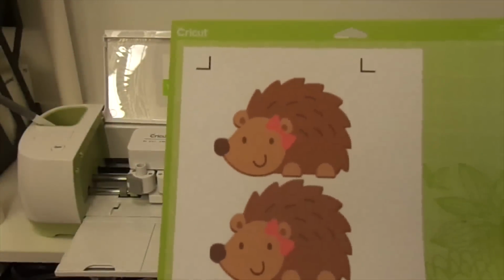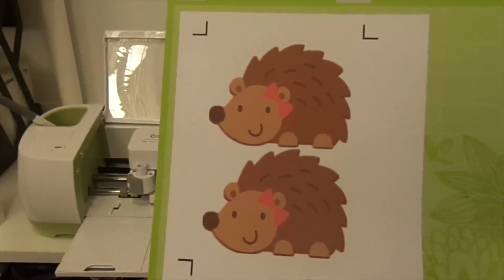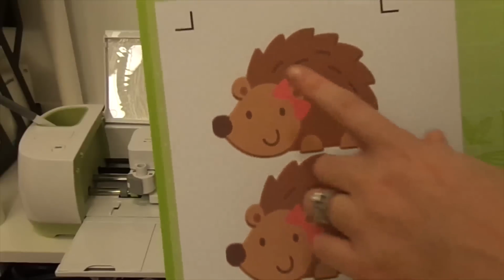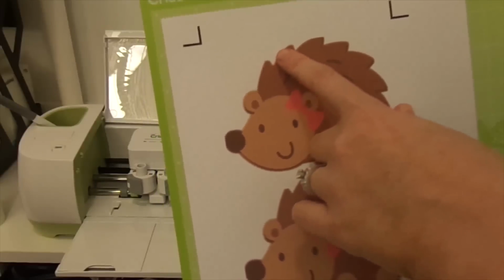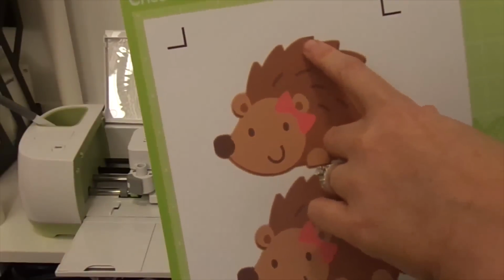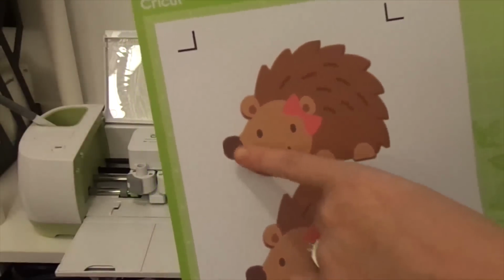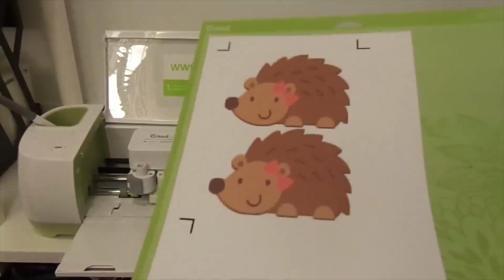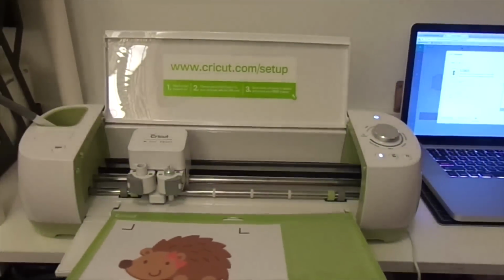So now you can see I've sent it to my printer and I've loaded it on my mat, and I want to point out something. Do you see the bleed here? How it's kind of fuzzy, it's not really perfect. Don't worry about that. When it cuts, it'll be absolutely perfect. It does that so it doesn't have any white edges.